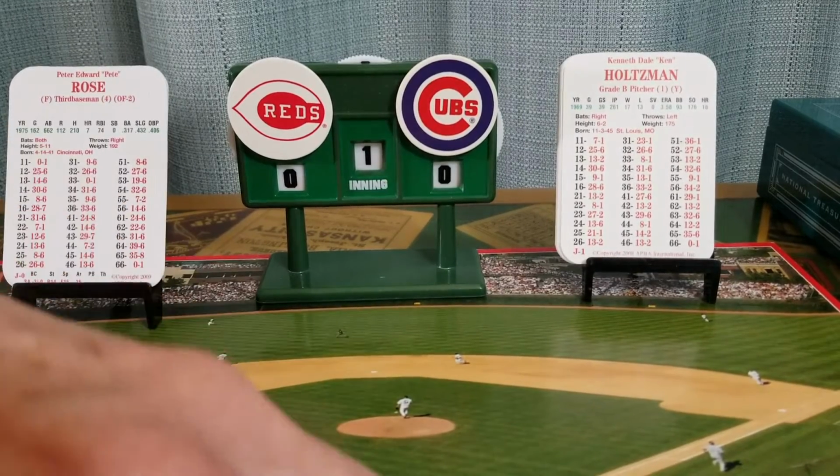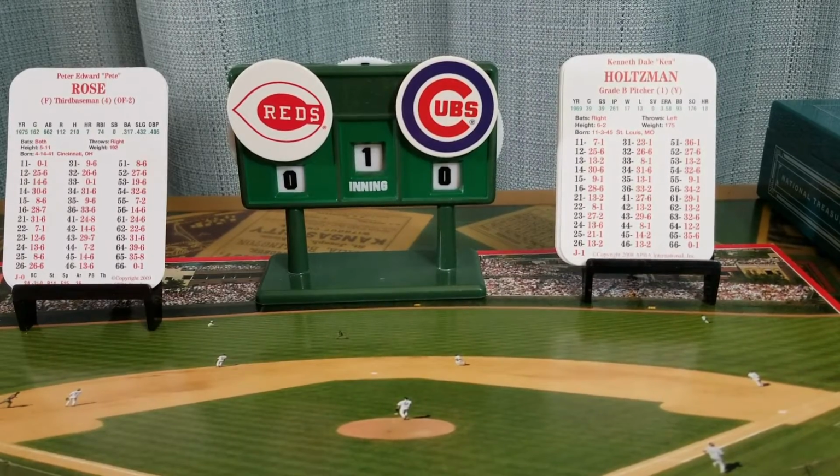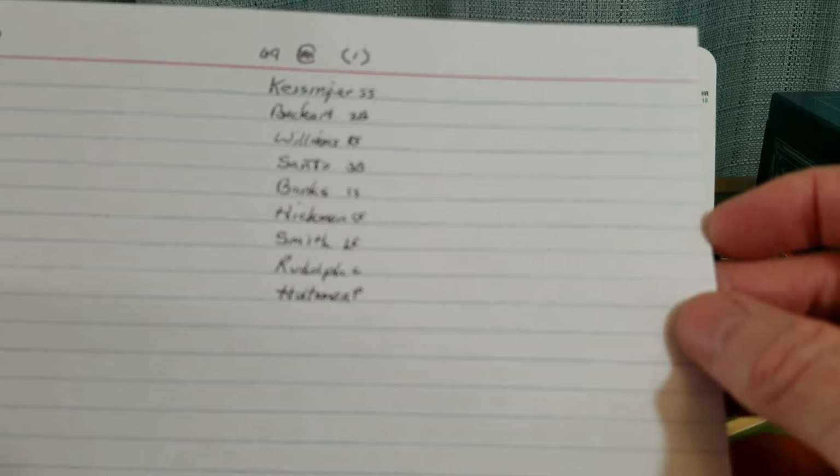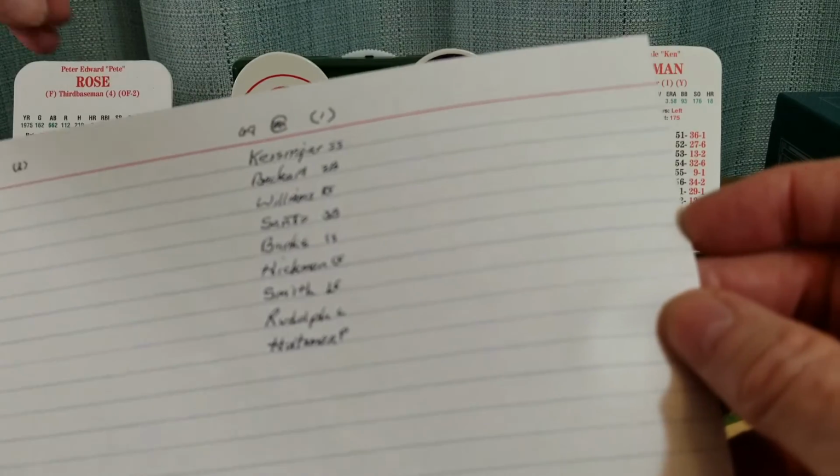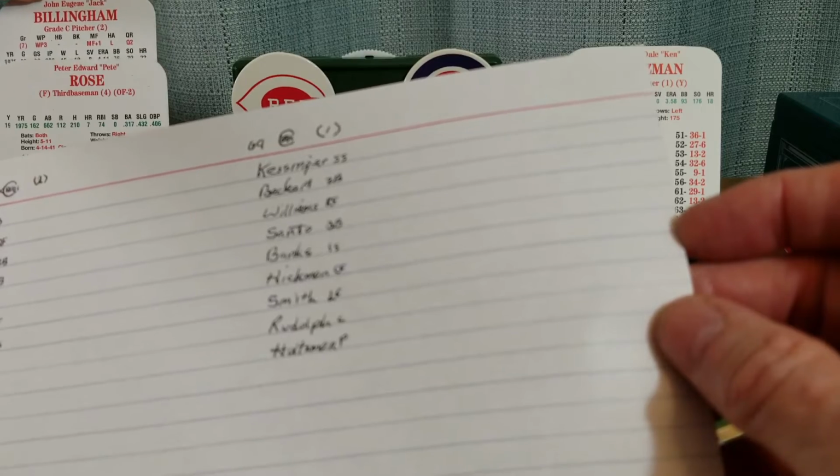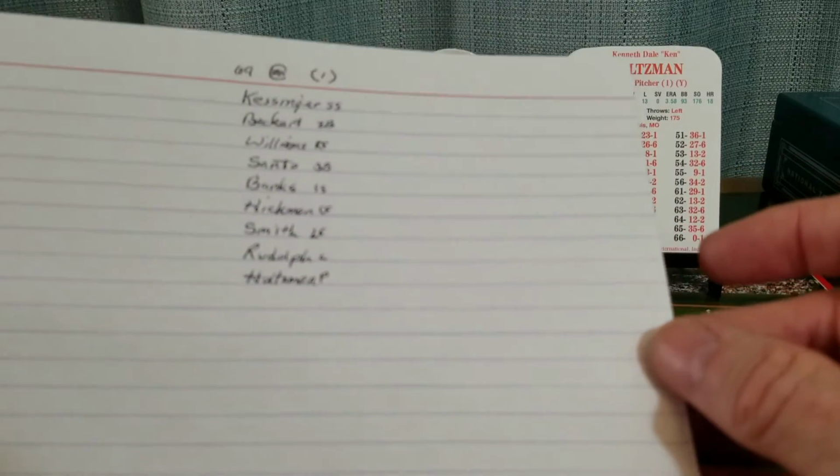Here are your lineups for Game 2. For the Cincinnati Reds, there will be a couple of changes. Pete Rose will lead off, play third base. Ken Griffey will play right field. Joe Morgan at second base. Johnny Bench will be at first base. George Foster, the center fielder. Dreesen's in left field. Concepcion's the shortstop. Bill Plummer is going to be the catcher. And the starting pitcher for Cincinnati is John Billingham, who's a grade C pitcher with no modifiers.